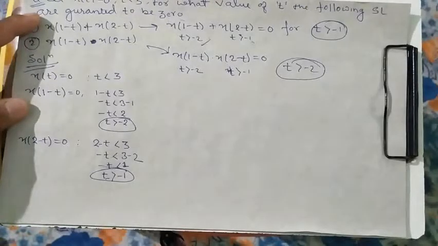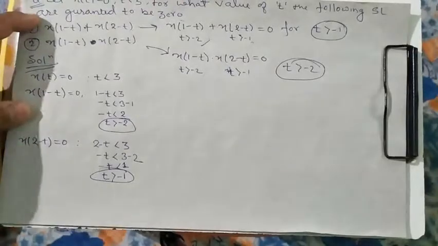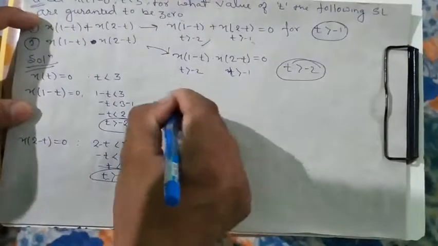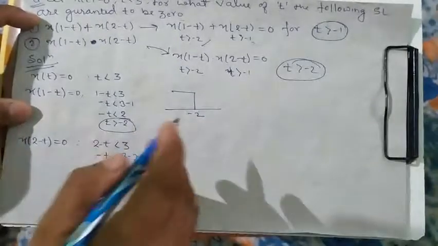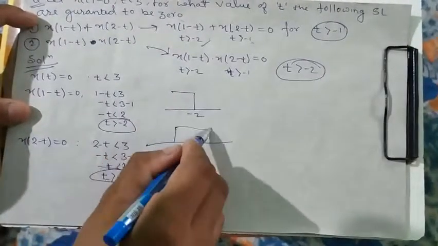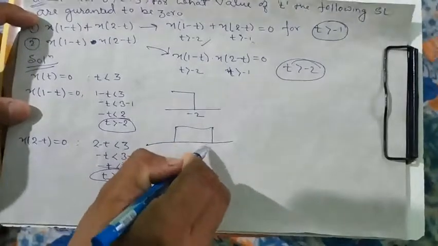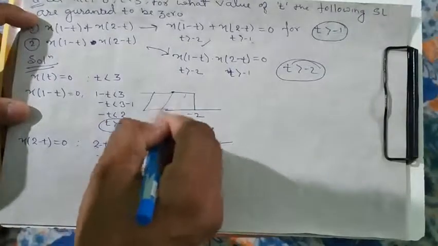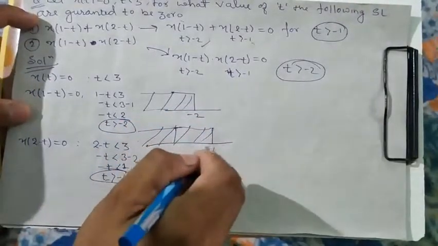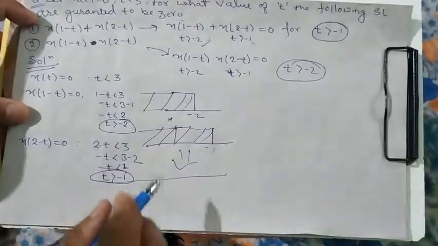Why did we choose this problem? Now see, for explanation, we take this signal at minus 2, and one signal at minus 1. It is like this. From minus 1, minus 2. To multiply those, the result will be what? 0 comes when?